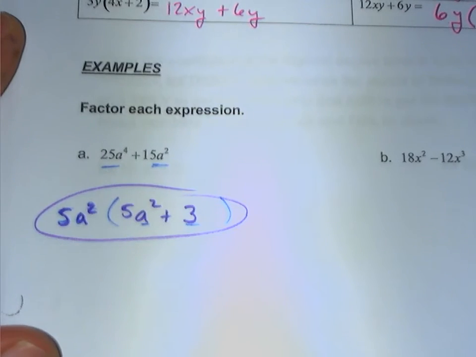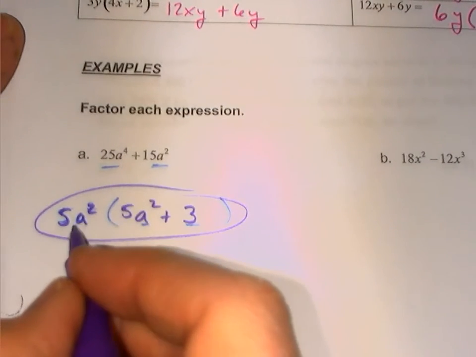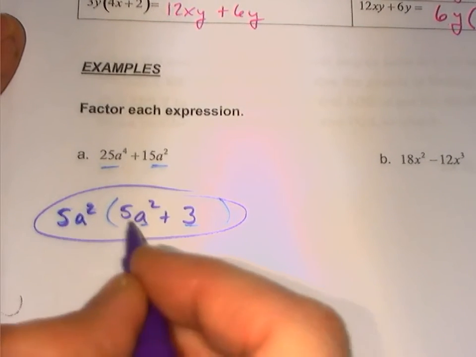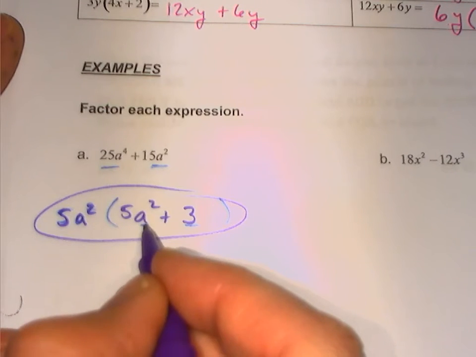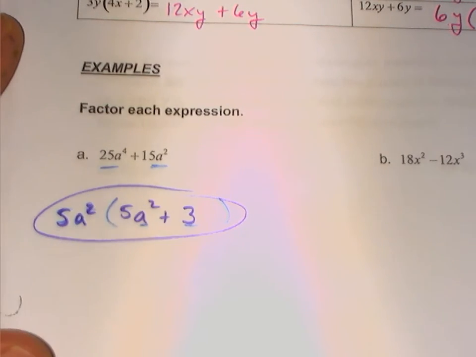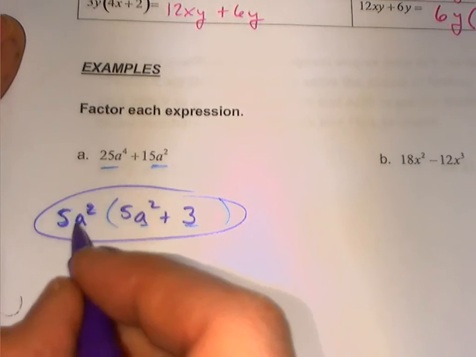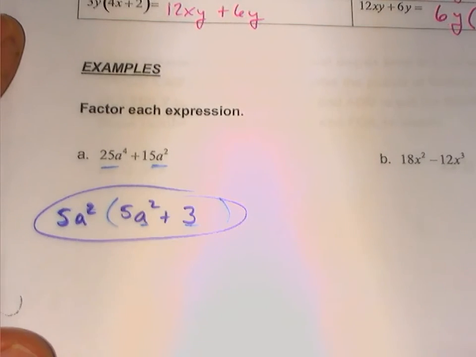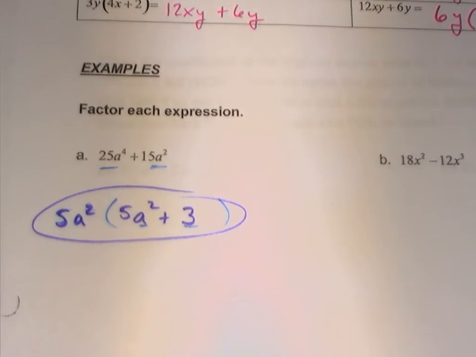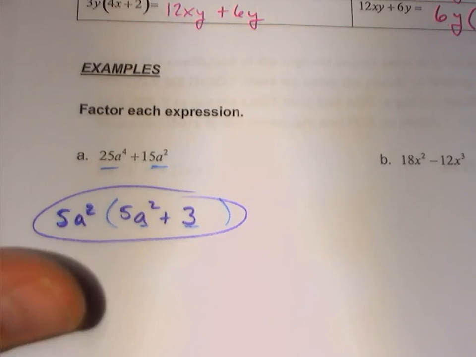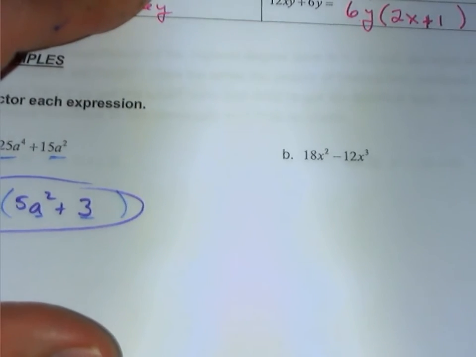Now, I can always double check. If I was to distribute back, 5 times 5 is 25. A squared times a squared, I add those exponents, that's a to the 4th. 5a squared times 3 is 15a squared, so I know I did it right. Easy peasy. That's right. All right, let's take a look at the next one.